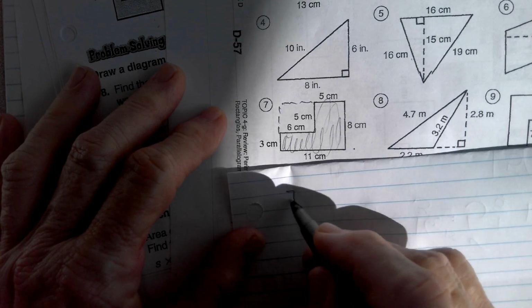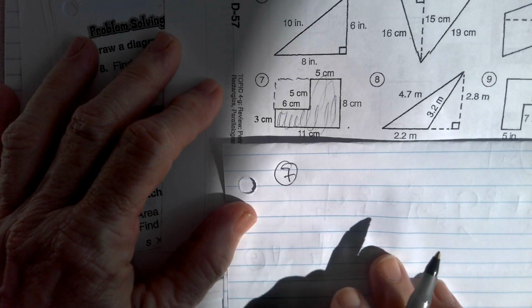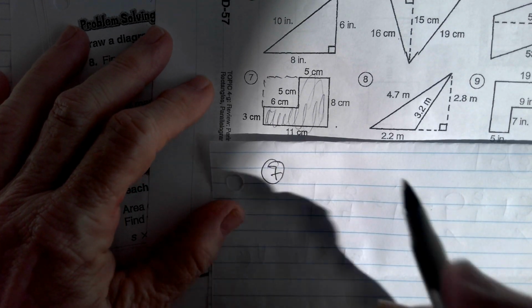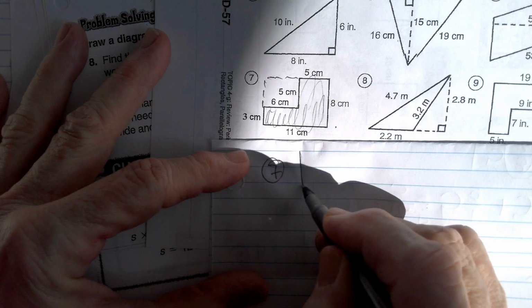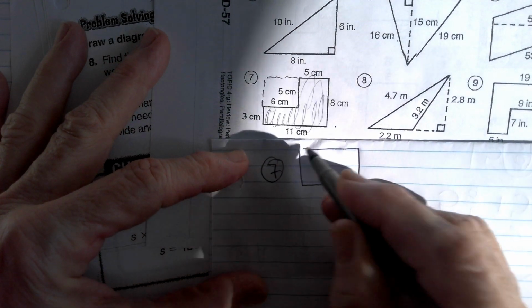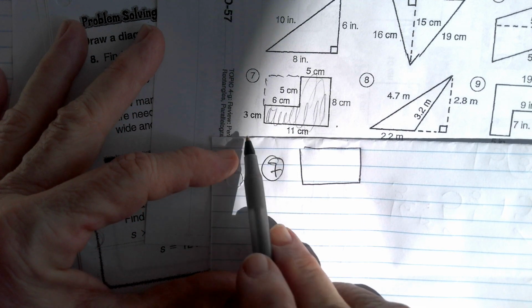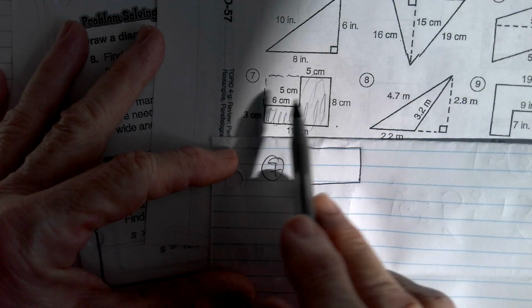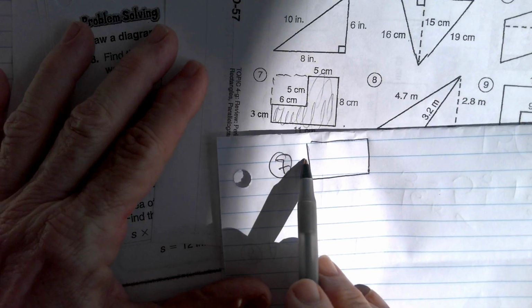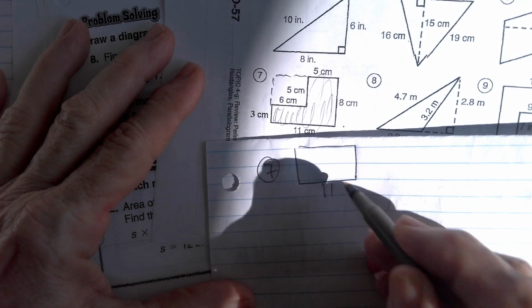So on the number 7, and you should draw your picture plan. So the picture plan is we are going to find the area of that larger rectangle. What are the dimensions? What's the length and the width or the base and the height of this rectangle? 11. 11 and what?